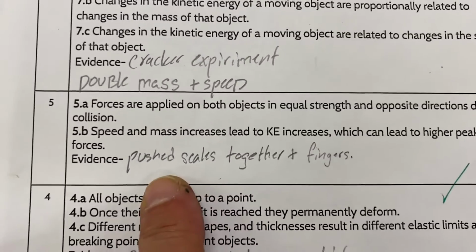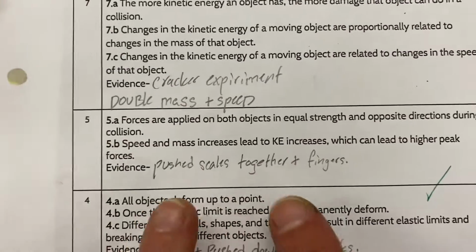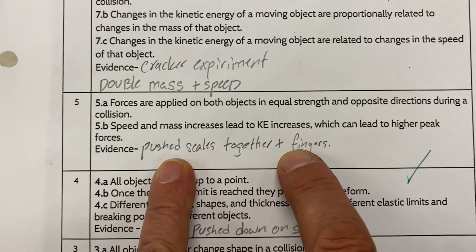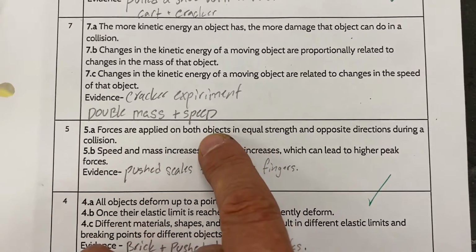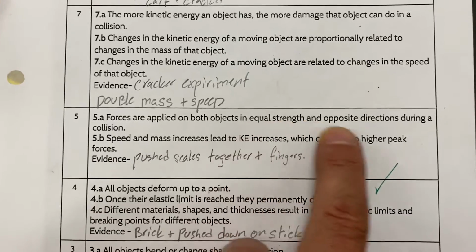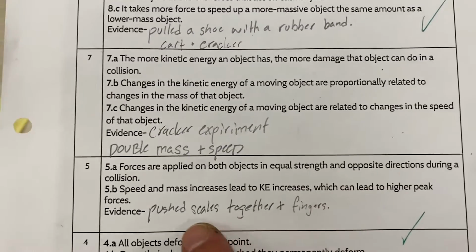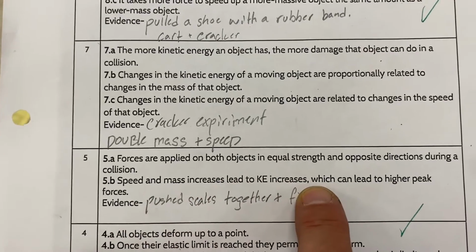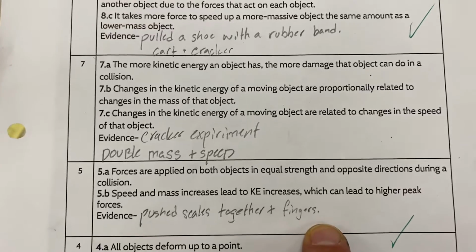And then we did something with scales where we pushed the scales together, and we noticed that when we push on objects and push them together, we get forces that are applied in equal strength but in opposite directions. And we also talked about speed and mass increasing to lead to increases in kinetic energy. We did that through some of the cart experiments.